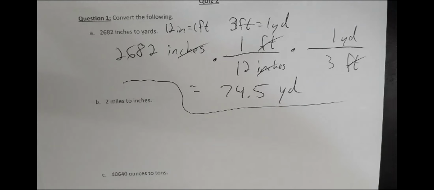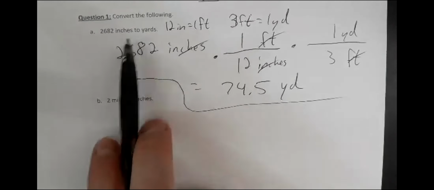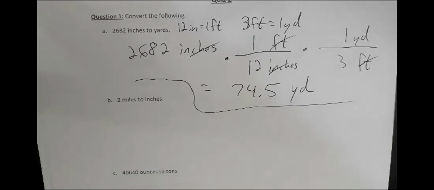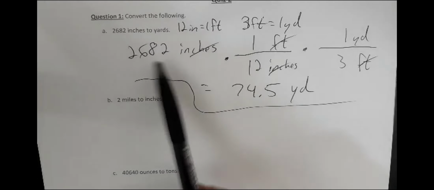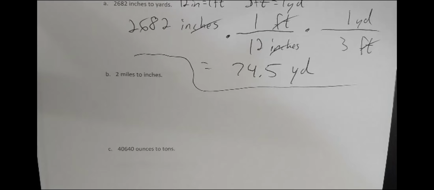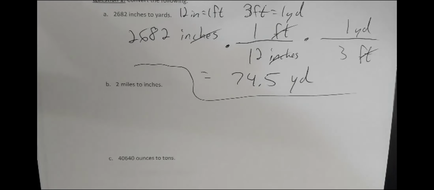And then hopefully, I hope you take a step back after you do this and double check your answer. Does it make sense if I go from 2682 inches that I get 74.5 yards? So if I have a whole bunch of inches, the yard should be a little bit smaller. So I'm hoping you take a step back and look at your units and see whether your answer makes sense.